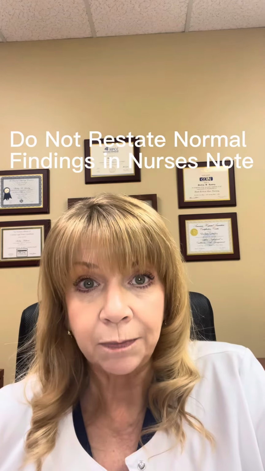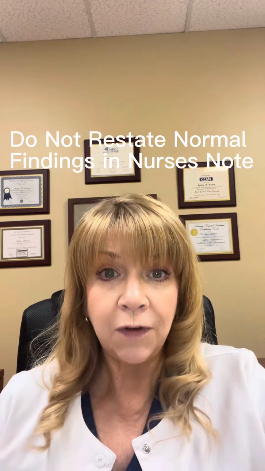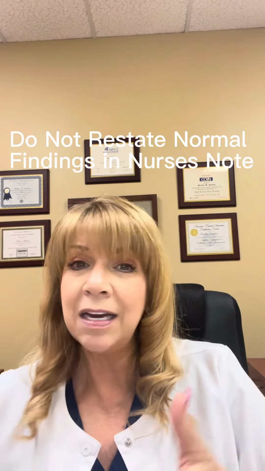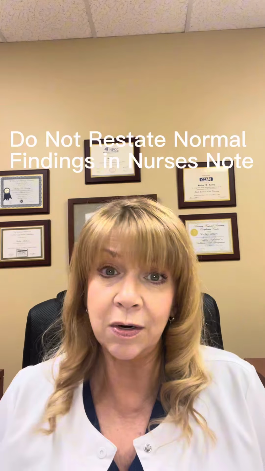Now, let's say that you do have a patient, and this is kind of rare, but there are going to be times that you will have a patient that is just completely ambulatory. They jump up out of their chair, they walk around, they walk faster than you do, their gait is steady. You don't need to restate this in your nurse's note. You're already going to address it in your flow sheet documentation when you get into your system assessment. So document it there, but just don't restate it in your nurse's note. It's not necessary to re-highlight that.